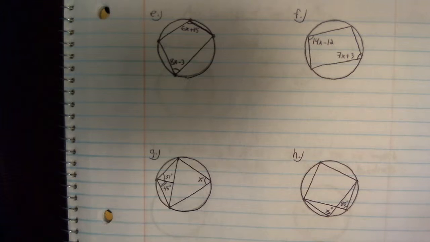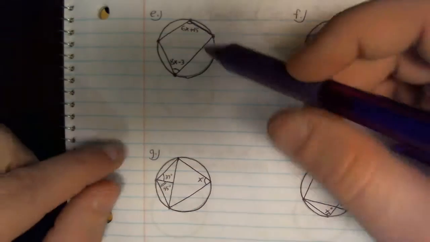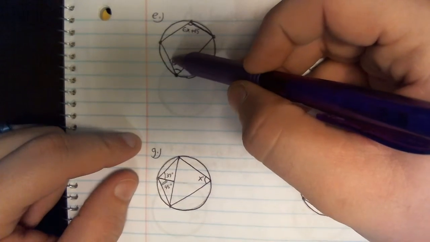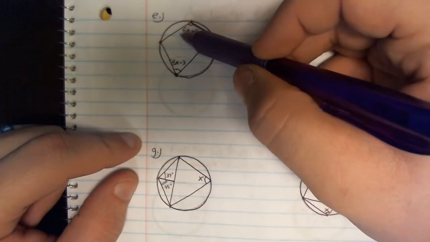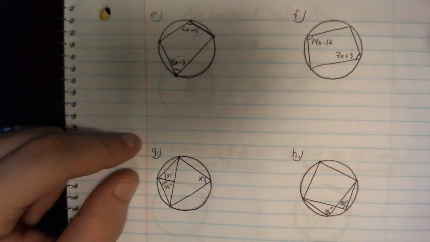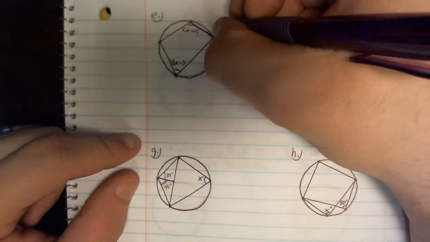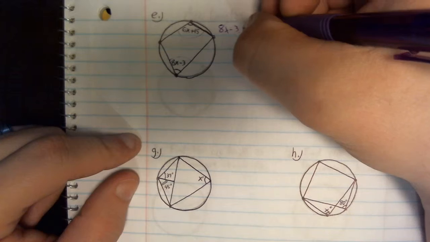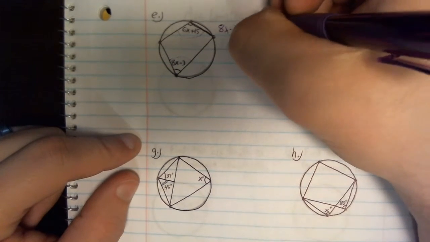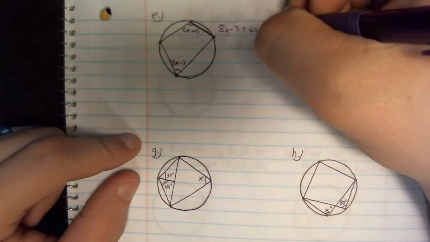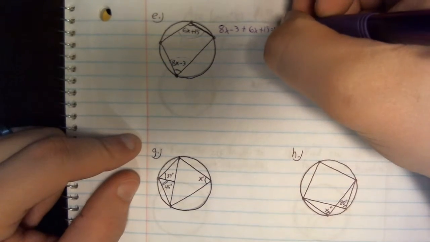Again, all of the process to these problems are going to be the same. So if you want to test these ones out, try them, see how you do. It's worth a shot, right? The angles in question here, 8x minus 3 and 6x plus 15, they're going to add and they're going to be equal to 180 degrees.